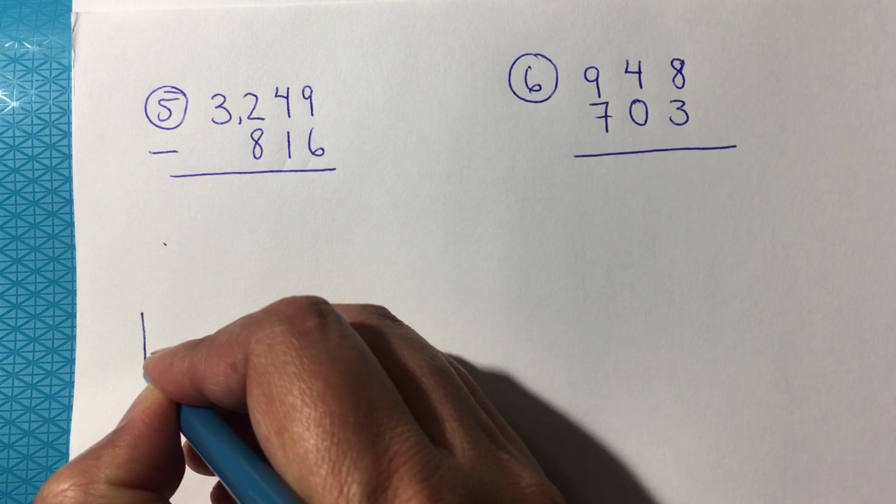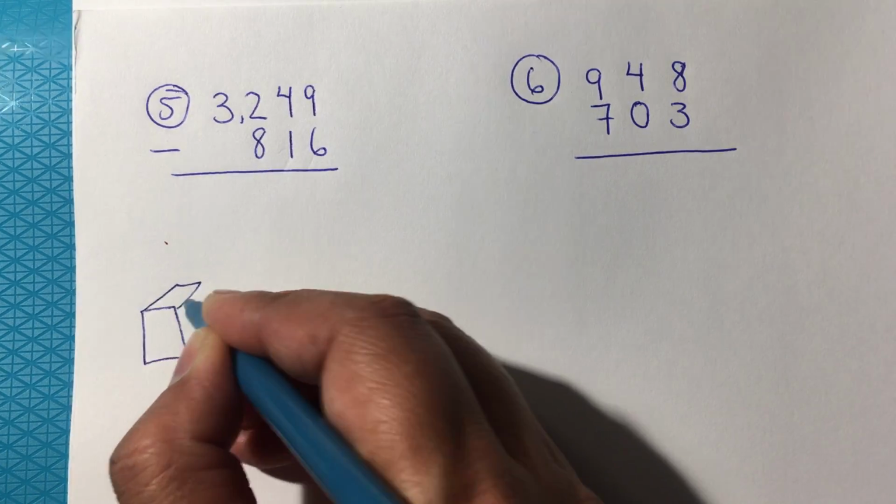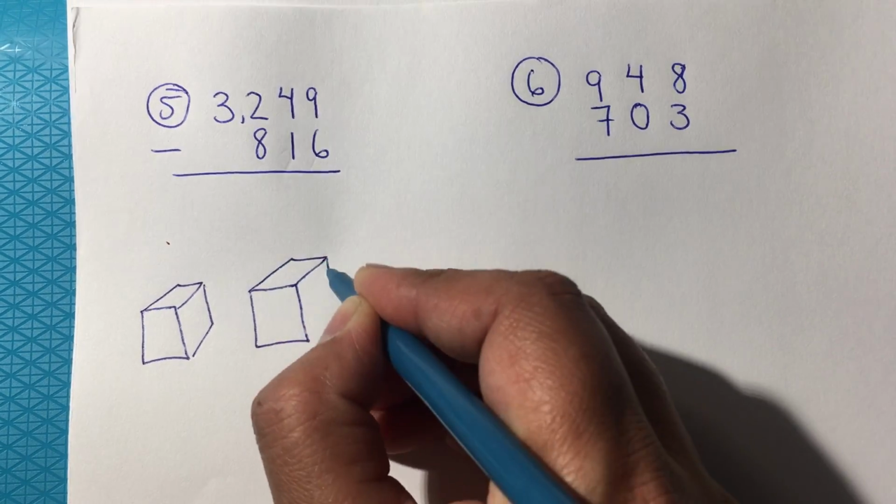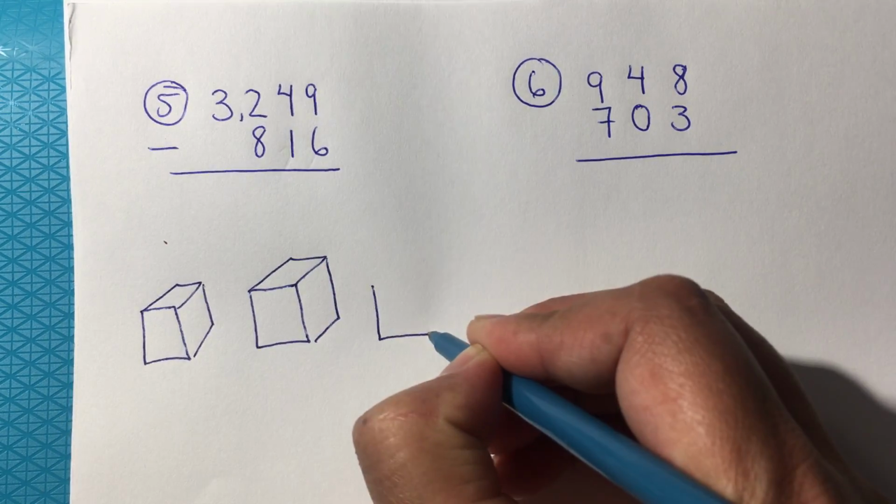Number 5, we're going to do the model. 3,000. So it's a cube. Oh my. Another cube, that's 2,000.